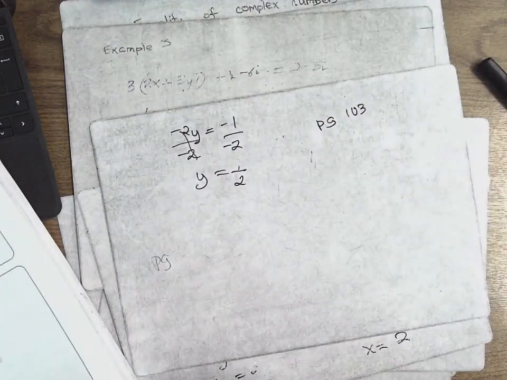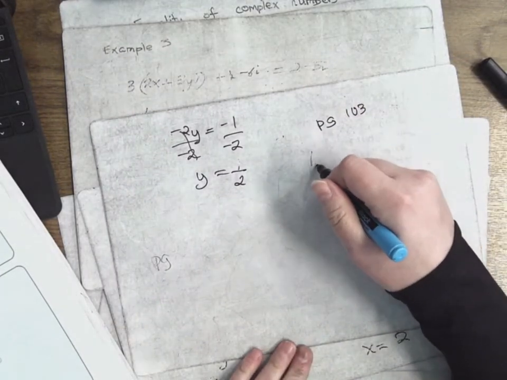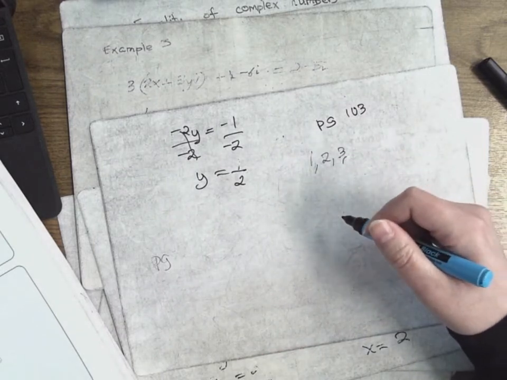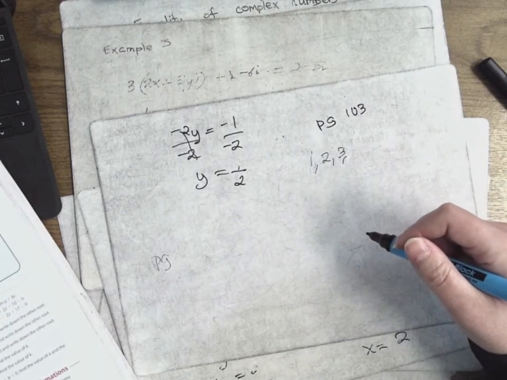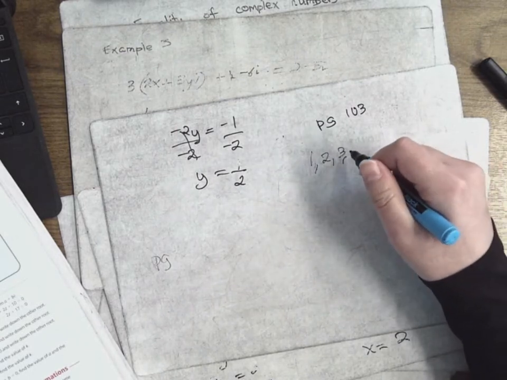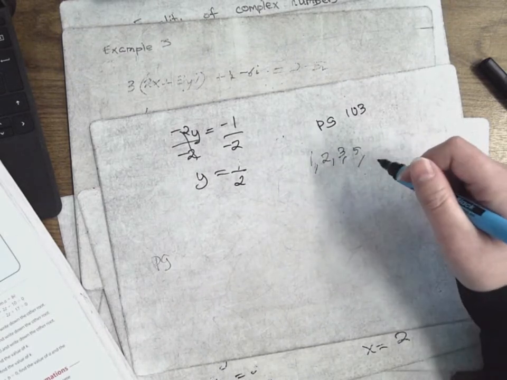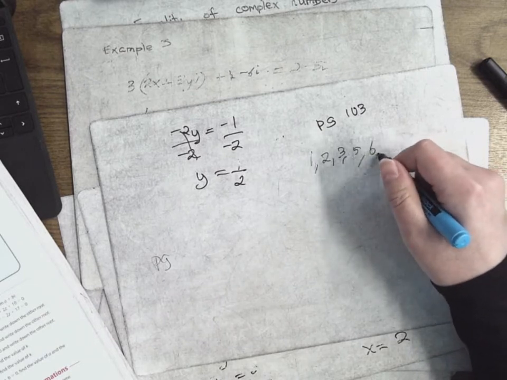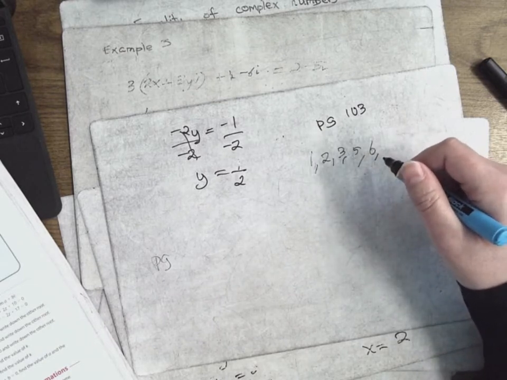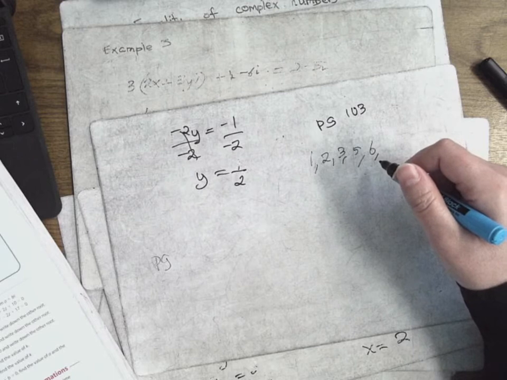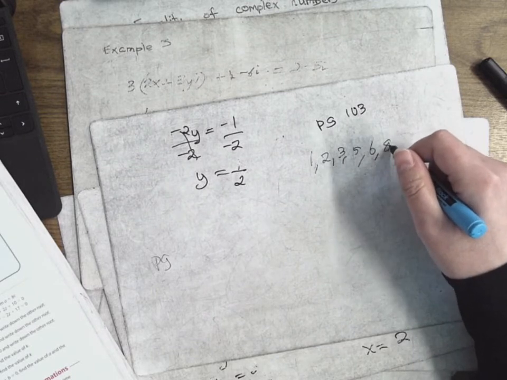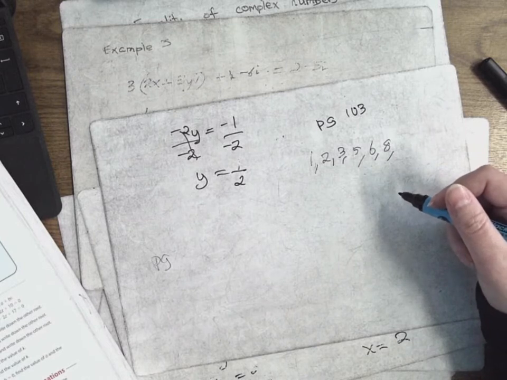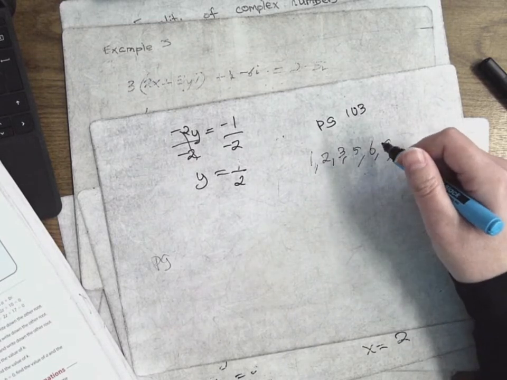Now, page 103, so 1, 2, 3, I've done number 4, right? 5, 6, I think I did number 7, 8, 9.